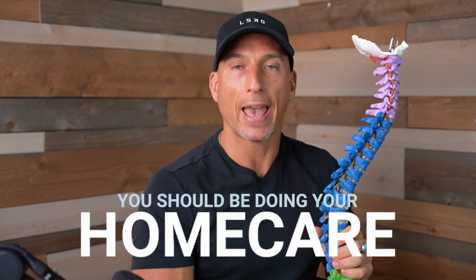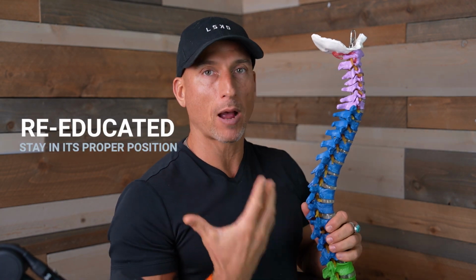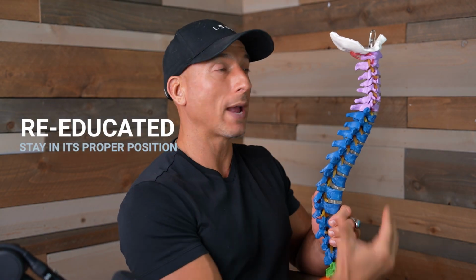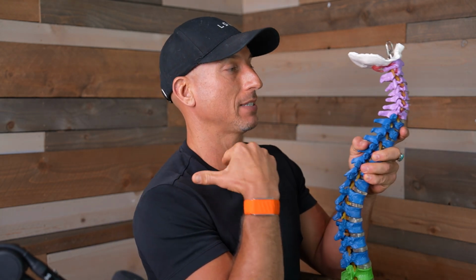And this is why you should be doing your home care every day, because it's helping these ligaments and the tendons be re-educated to stay in its proper position and even correct it back into the proper position. So 3 curves. That neck is what we manipulate first because that is the most important part. It's right where the brain meets the spinal cord.